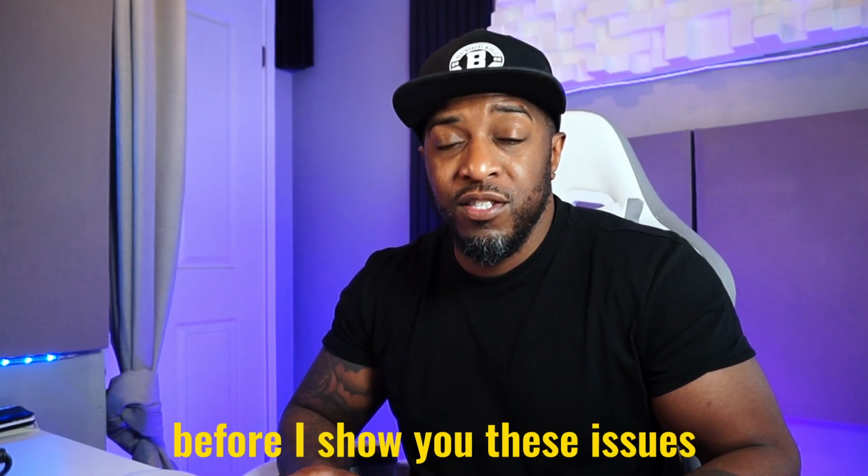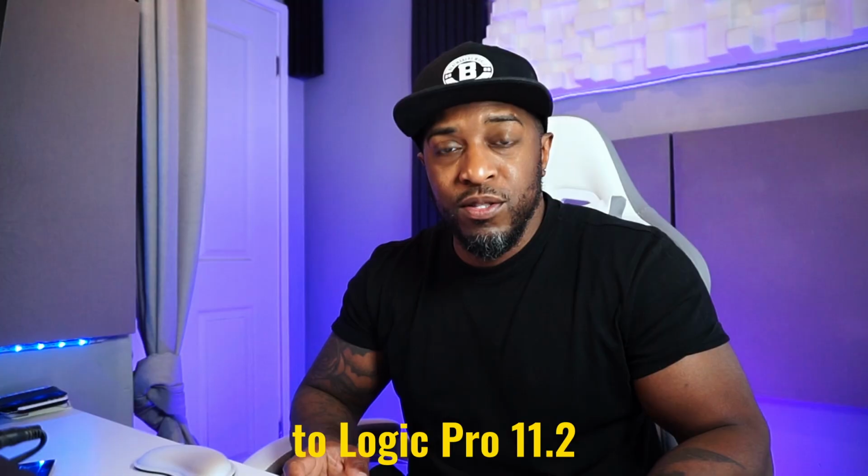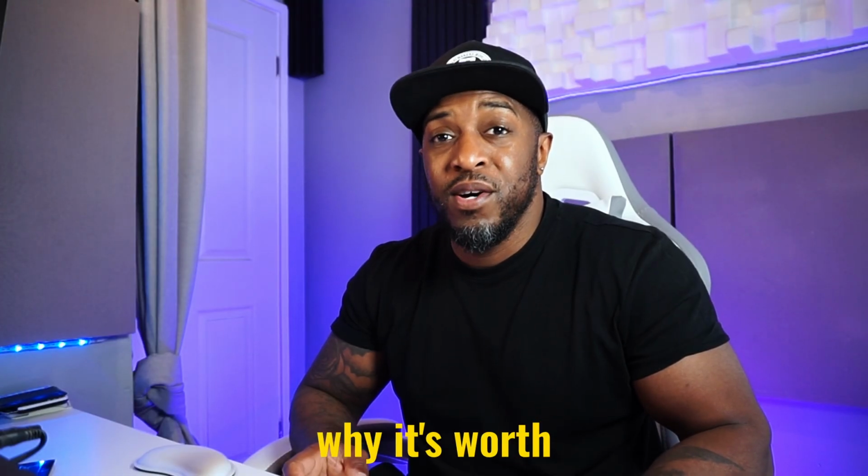Before I show you these issues, if you haven't updated to Logic Pro 11.2, I'm going to show you why it's worth updating, especially with the last feature, which is going to save you so much headache, heartache from losing your perfect take. The first issue that Logic Pro 11.2 has solved is track search.